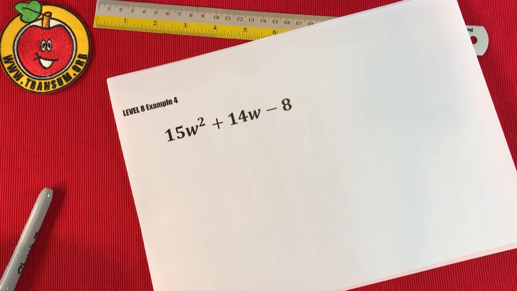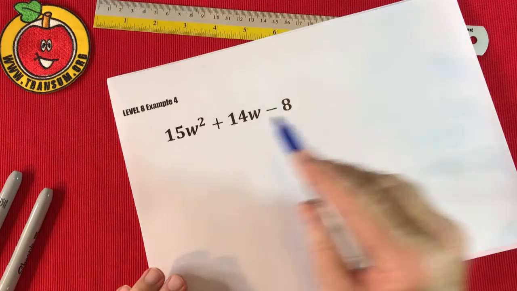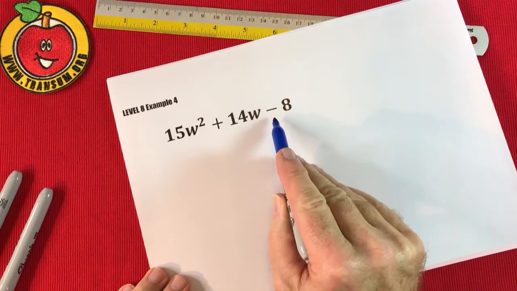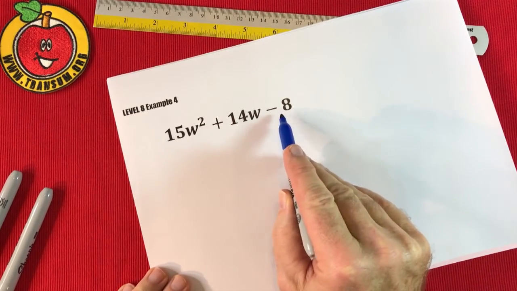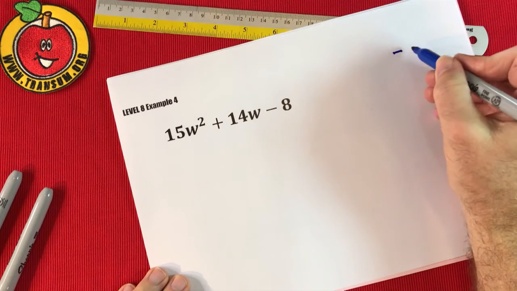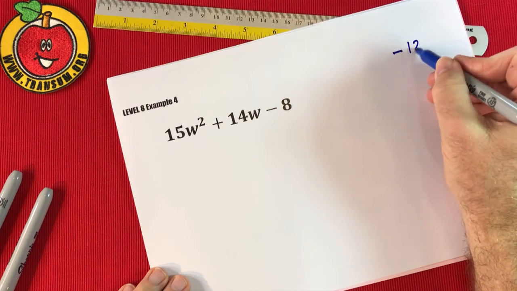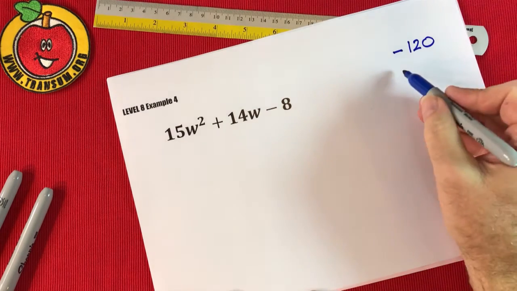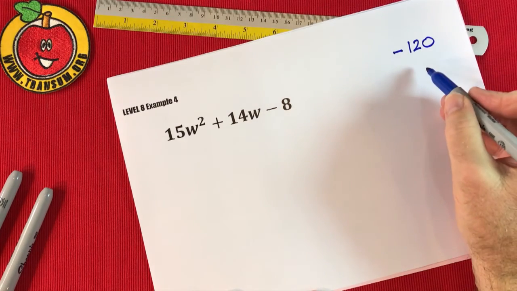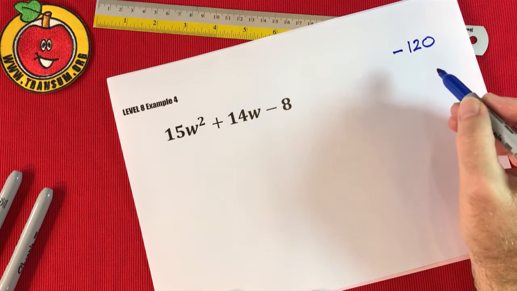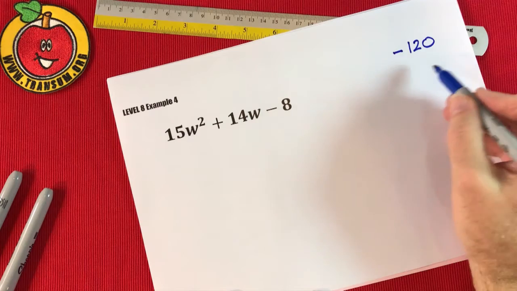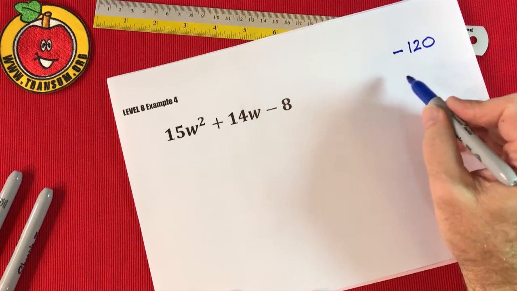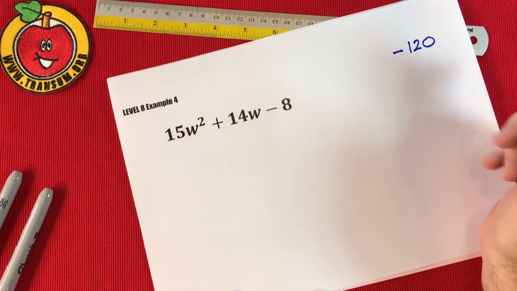Okay, our last example. Multiply the 15 by the negative 8, and you'll get negative 120. So let's write down the factor pairs of negative 120, but let's forget the signs just for now, because they could be either way round. One could be positive and the other could be negative, vice versa.